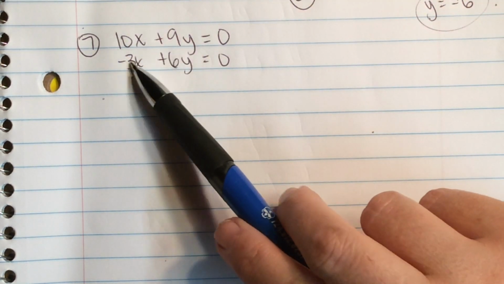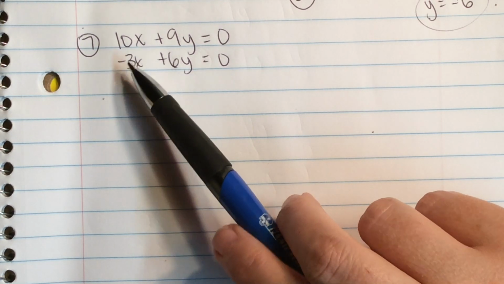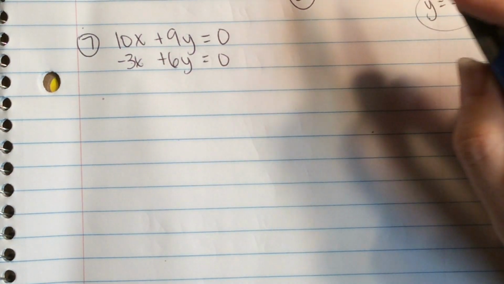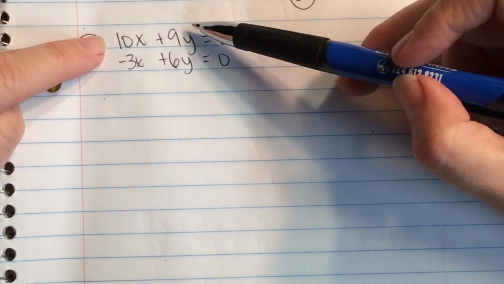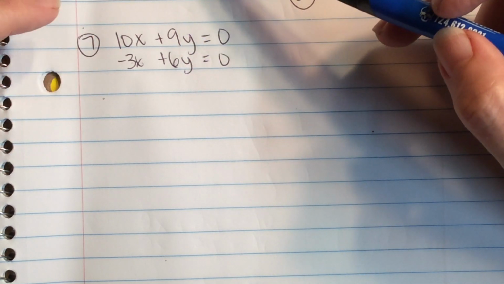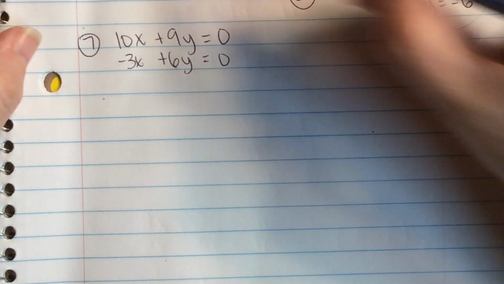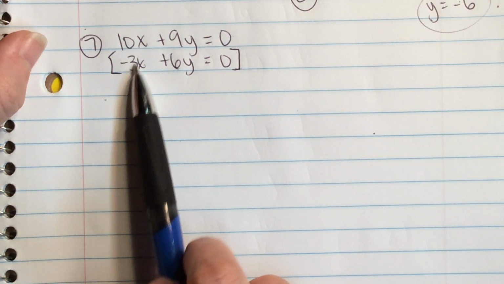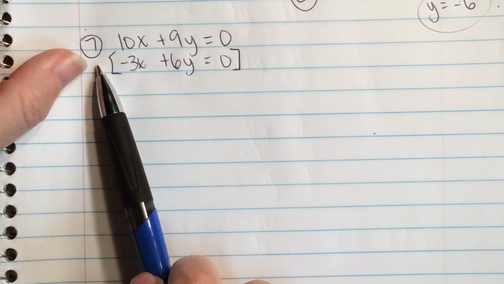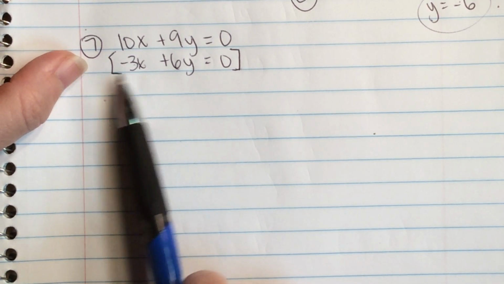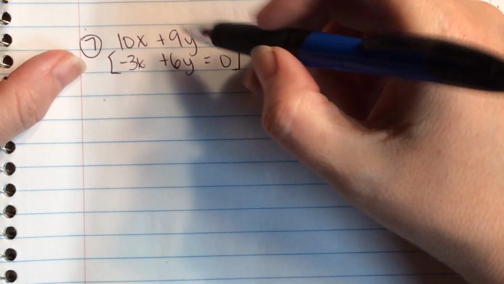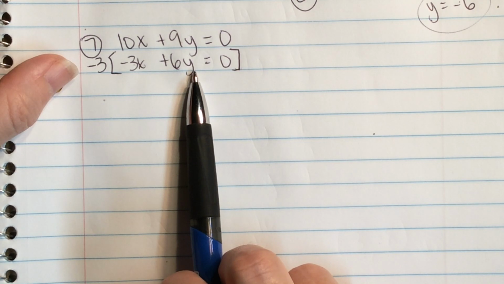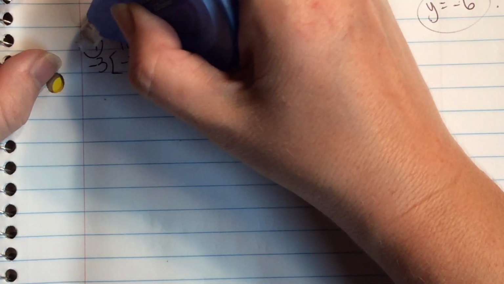I think I'll take this one up to, I think I'll just go up to 18. So I need one of them to be positive 18, and I need the other one to be negative 18, and it doesn't matter which one. I'm going to multiply this one by a negative number, just so I can make this new answer be positive here. Because if I multiply by negative, the negatives will cancel out. So 6 times negative 3 will get me negative 18.